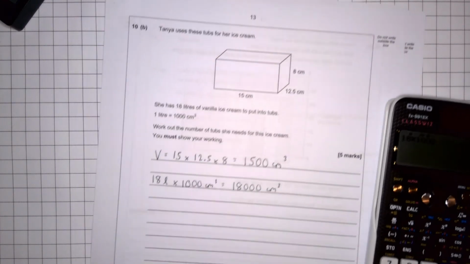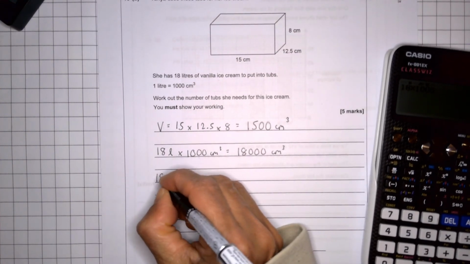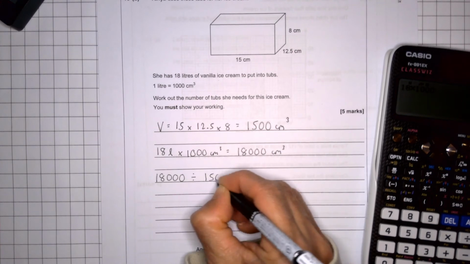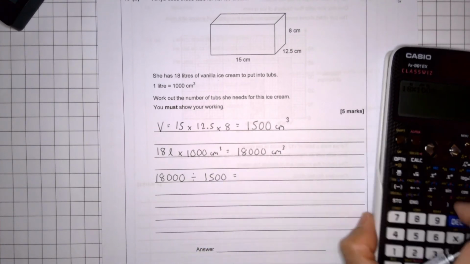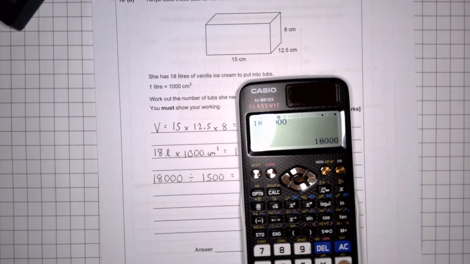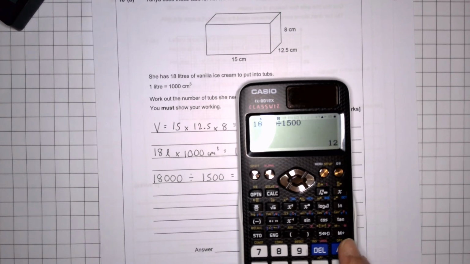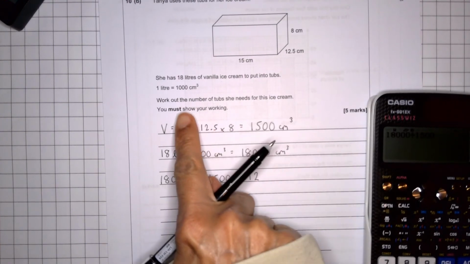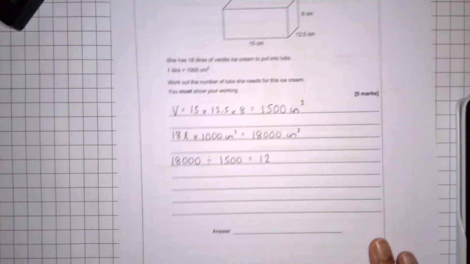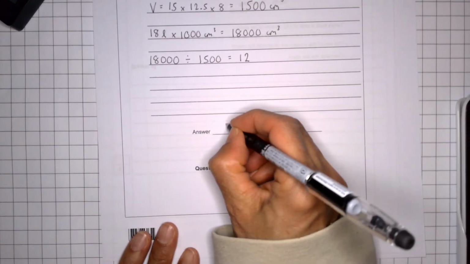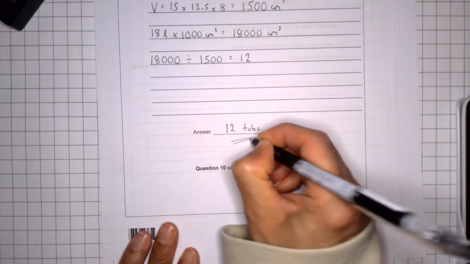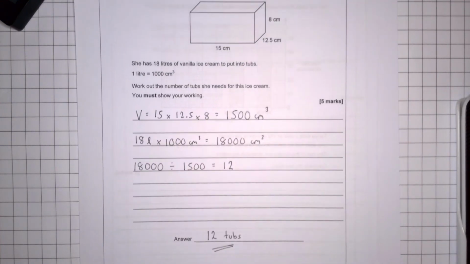So it's going to be a division. So you have 18,000 split into 1,500. So 18,000 divided by 1,500 tells us we need 12. So 12. The question is, how many tubs does she need? The answer down here will be she needs 12 tubs of ice cream. That's how much she'll need to put all that ice cream into.